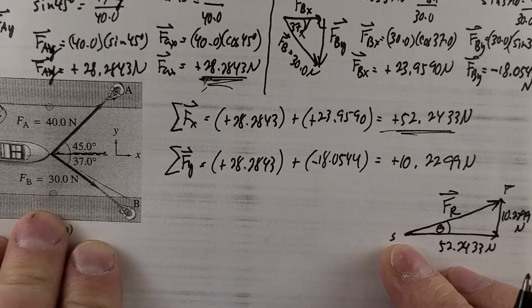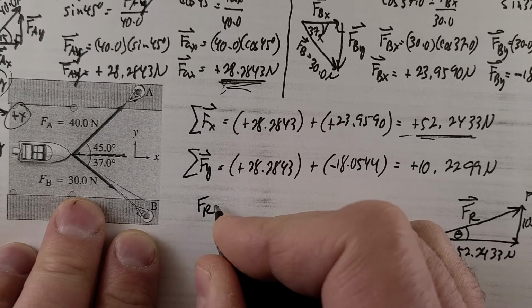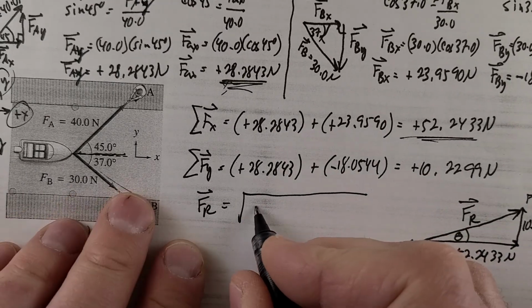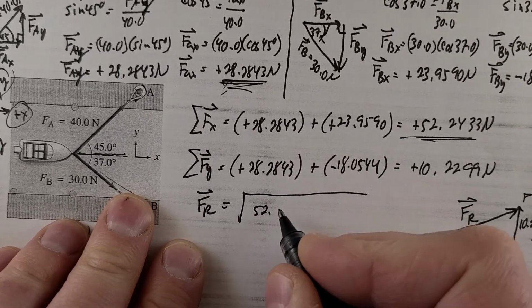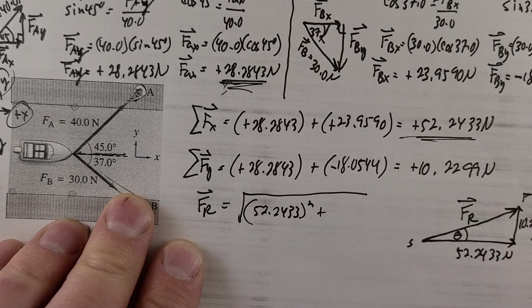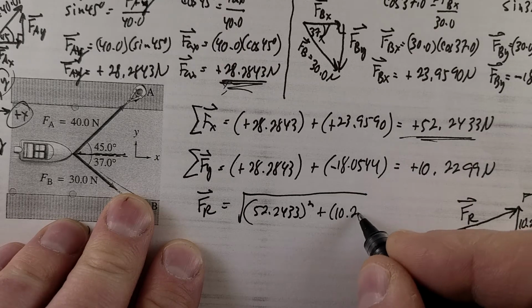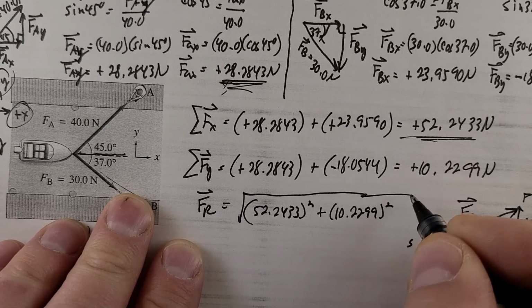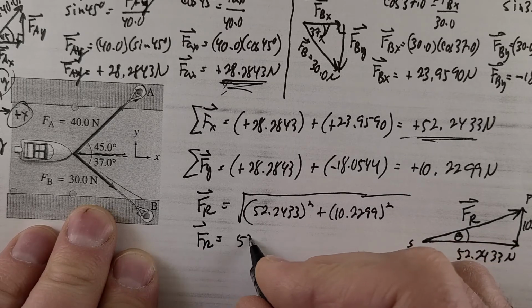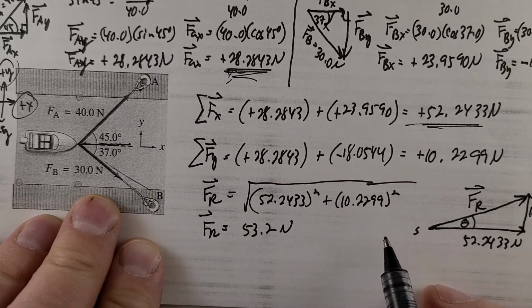So the resultant force, and of course it's a squared plus b squared equals c squared, or in our case, Fr squared. So I could take the square root of that side to get my answer. And let's see what else I got here. 10.2299 all squared. So if I work that out, I get 53.2 newtons, if I put that down to 3 sig figs.